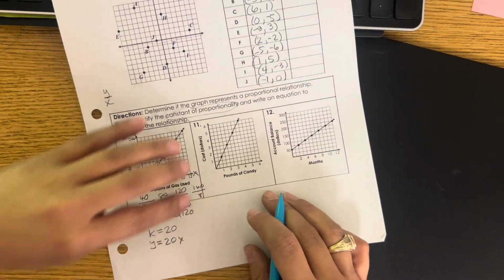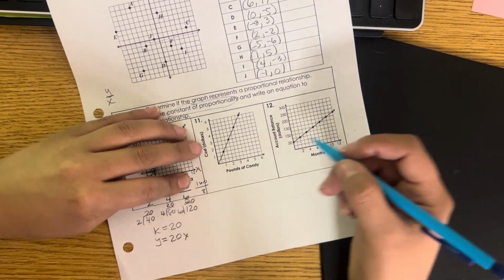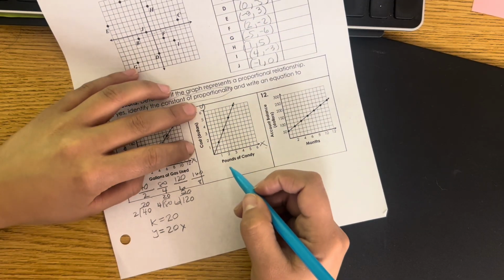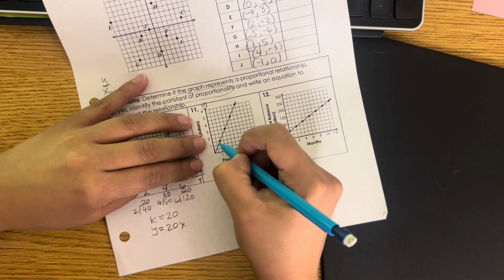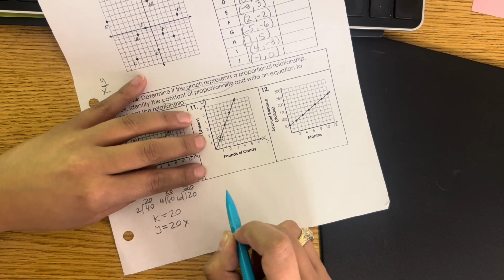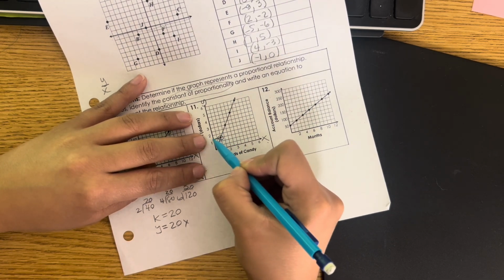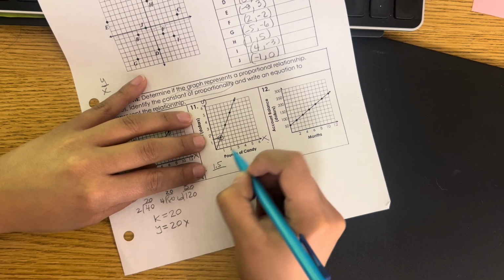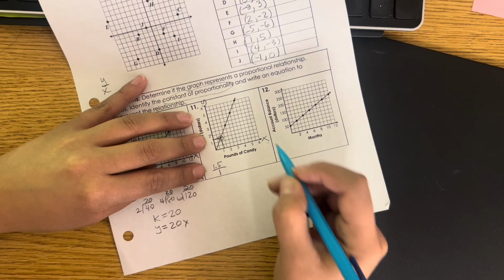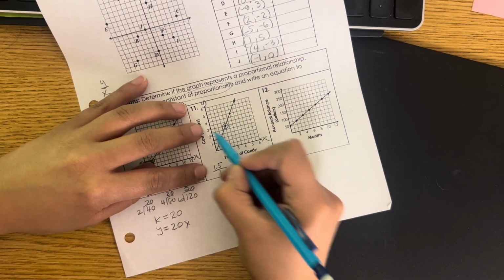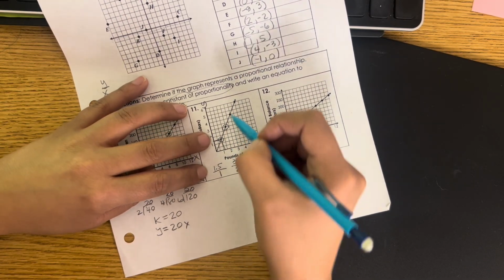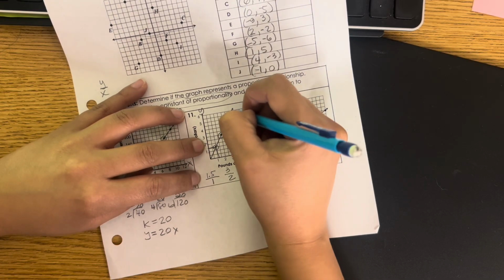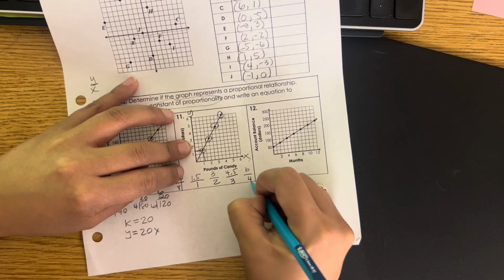Not too bad. Let's do that again. Number 11. First things first, this axis is my x and this axis is my y. So when I choose a dot, let's say I choose this dot right here, the closest one, I want my y, which is this line, but between 1 and 2, it would be 1.5, and then my x would be 1. If I choose this dot, it would be 3 over 2. This dot would be 4.5 over 3. This dot would be 6 over 4.